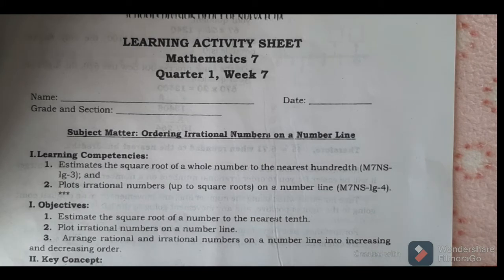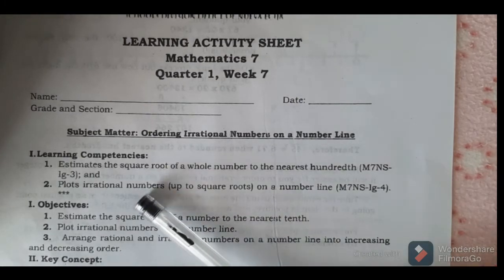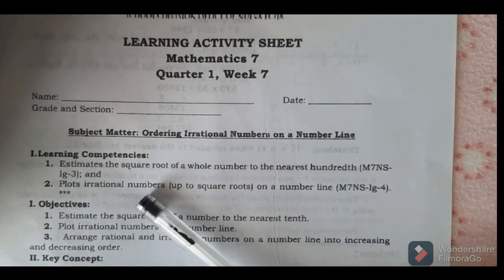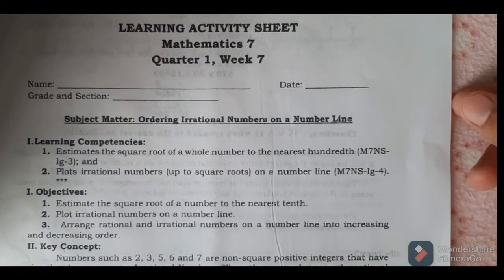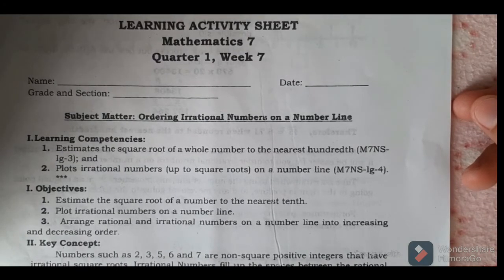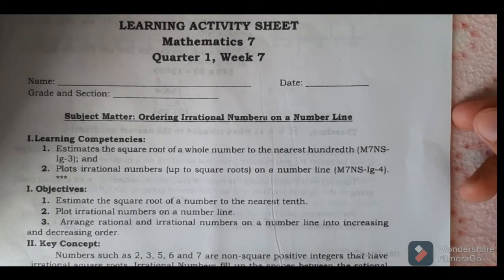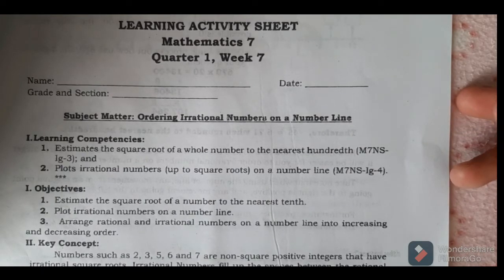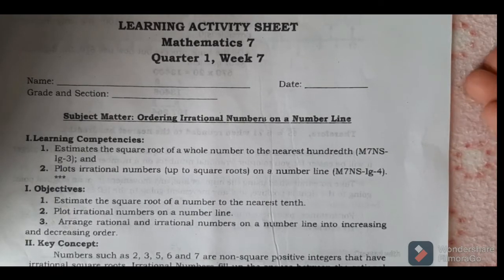Learning Activity Sheet, Mathematics 7, Quarter 1, Week 7. Subject matter: Ordering Irrational Numbers on a Number Line. We have two learning competencies. The first one is estimating the square root of a whole number to the nearest hundredths. And number 2 is plotting irrational numbers on a number line. For our objectives, we have three. Number 1 is estimating the square root of a number to the nearest tenths. Number 2, plotting irrational numbers on a number line. And number 3, arranging rational and irrational numbers on a number line into increasing and decreasing order.